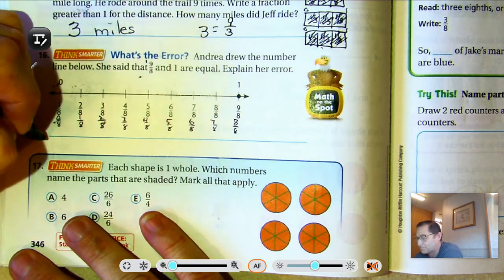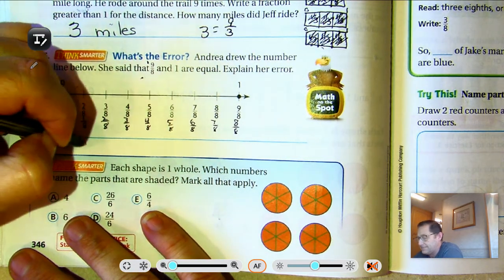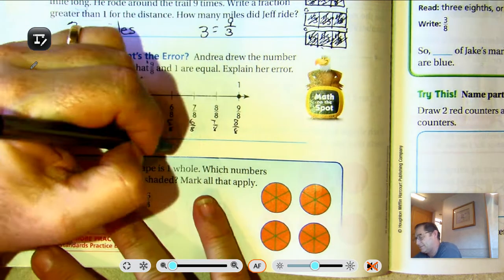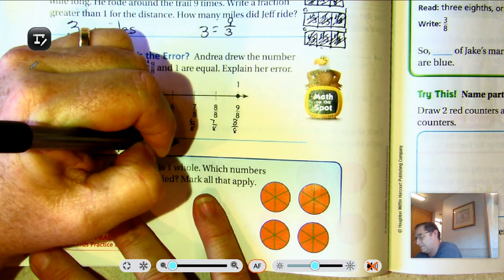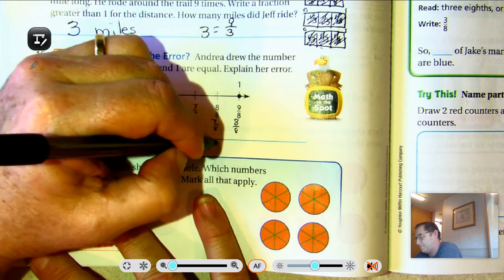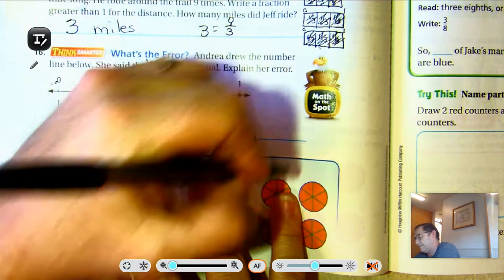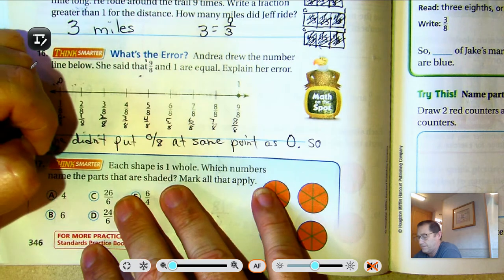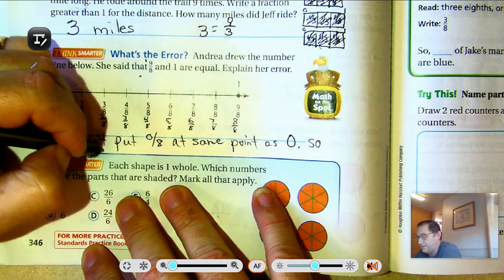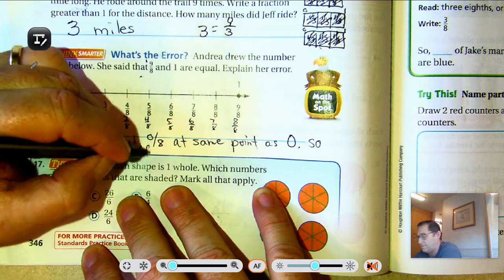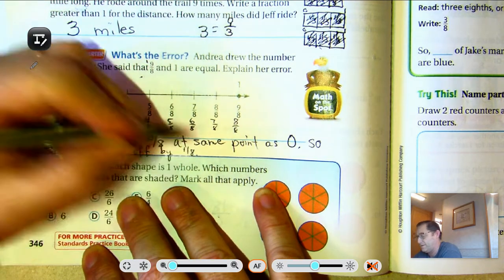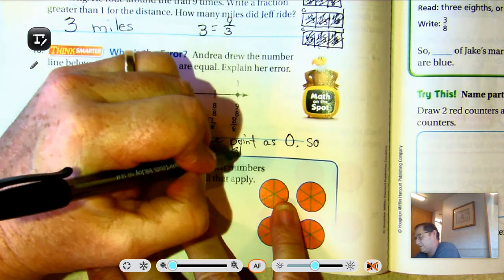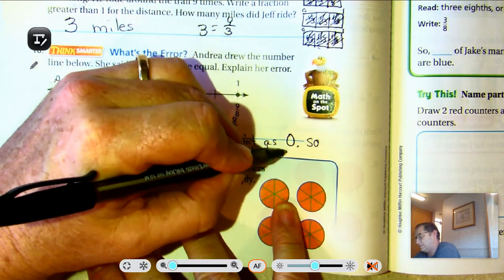Well, she didn't put 0/8 at the same point as 0. So everything is off by 1/8. 8/8 should have been at 1.